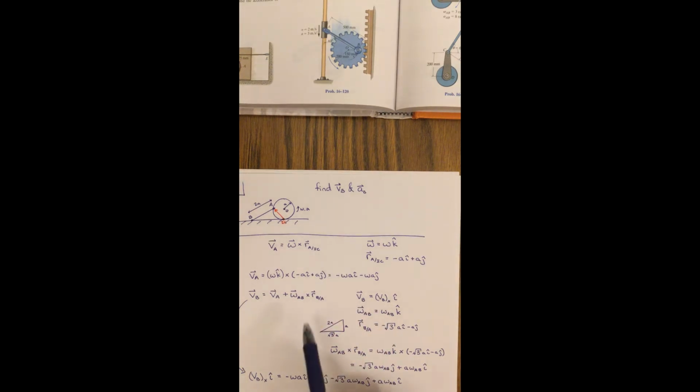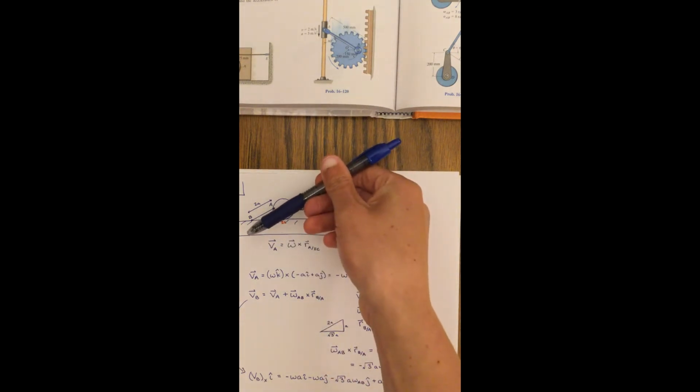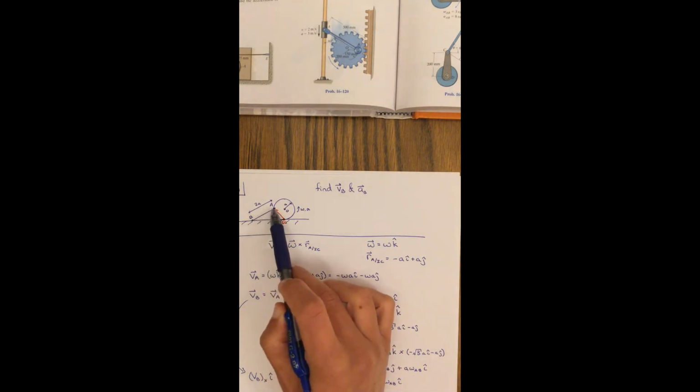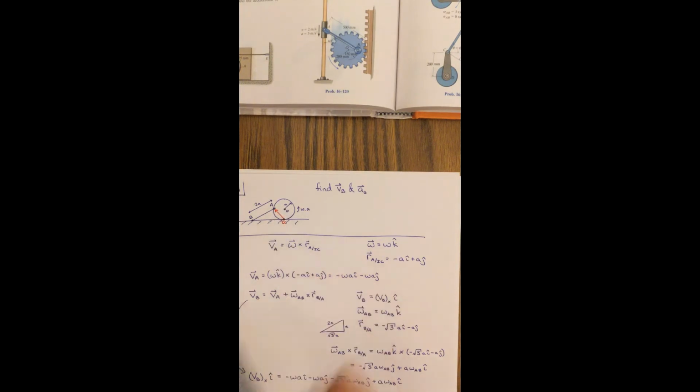And this vector r goes to point B from point A, so that points this way. This distance is 2a. Then the distance from here to here is the same as the radius, so that's a. Now, this is a reference triangle, which you may remember from a math class. So this is 1 and this is 2. Then this side must be the square root of 3, so this is the square root of 3 times a. So the distance that we go in the negative i hat direction is square root of 3 times a, and in the negative j hat direction is a. So that's this vector.